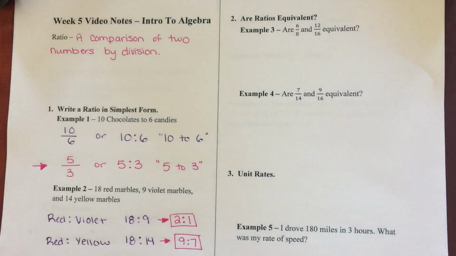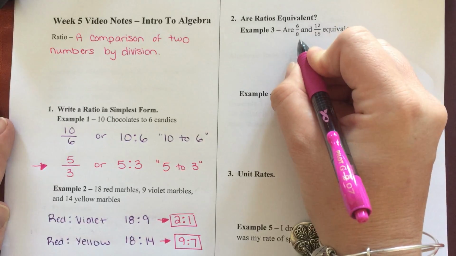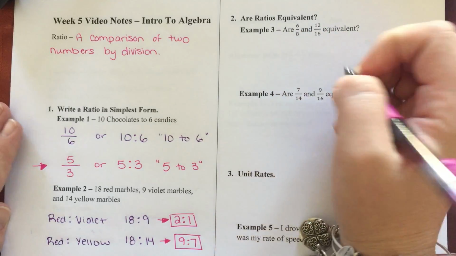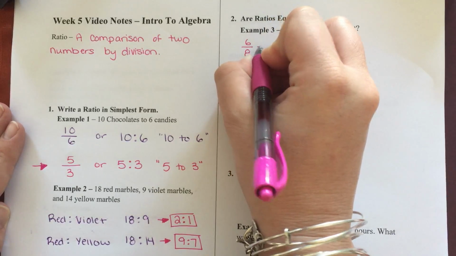We're now going to talk about are ratios equivalent? How we test if ratios are equivalent is we have to set them together and then cross multiply or find what's called the cross product. So in this case, if I'm testing if 6/8 and 12/16 are equivalent, I'm going to start by setting them equal to one another.